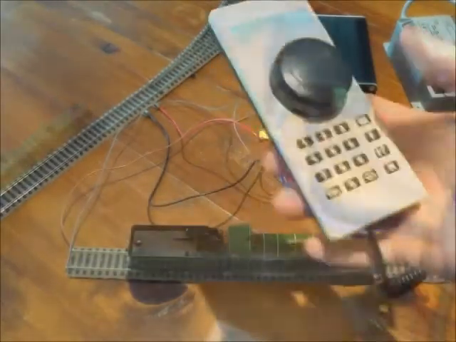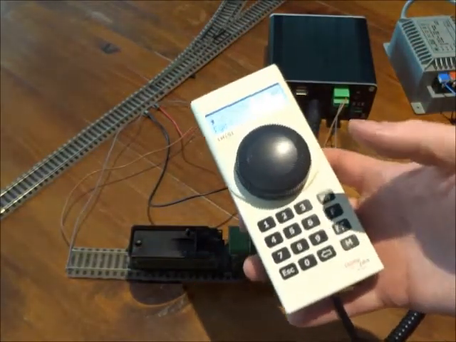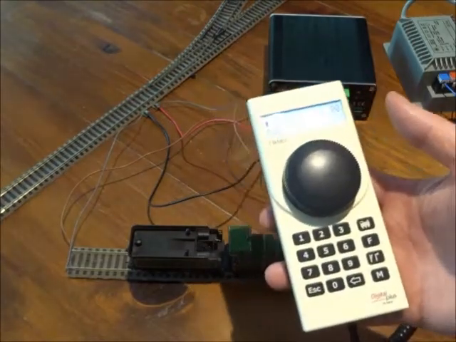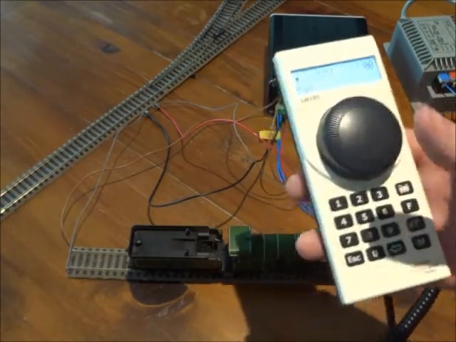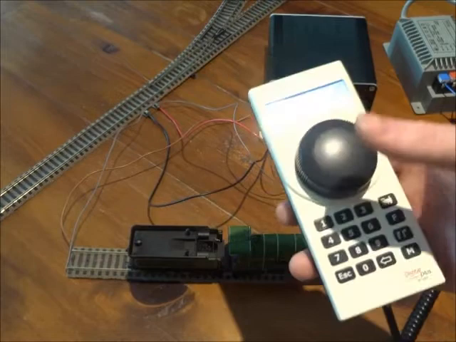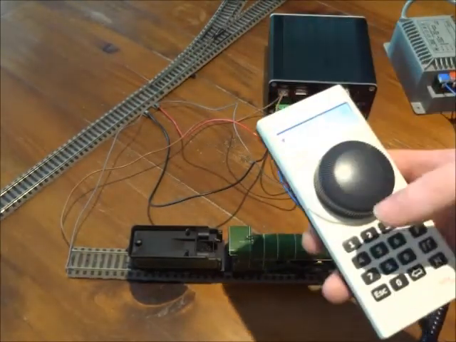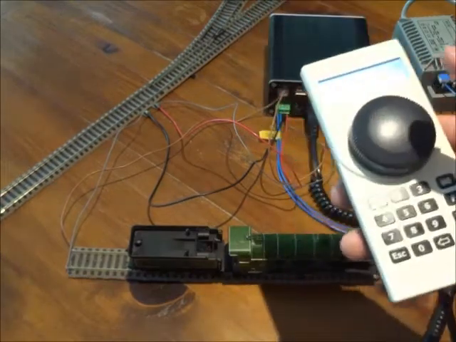If we have a look at the CVs, it's always best to read each decoder manual when you're dealing with CVs. There are all sorts of things. The specification for CVs has some compulsory ones, some optional ones, and some manufacturer specific ones.